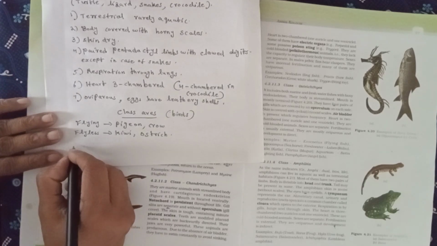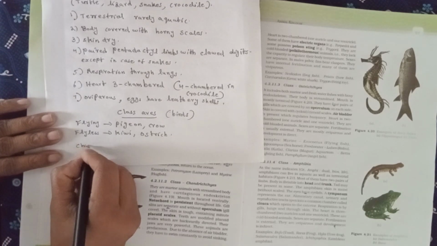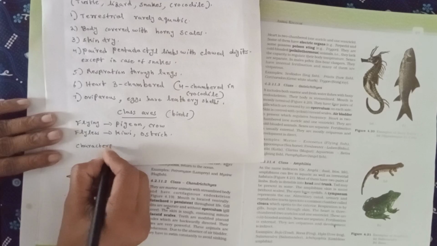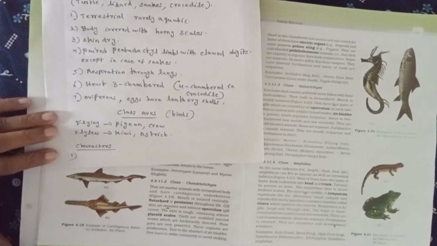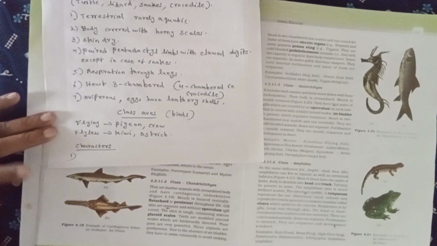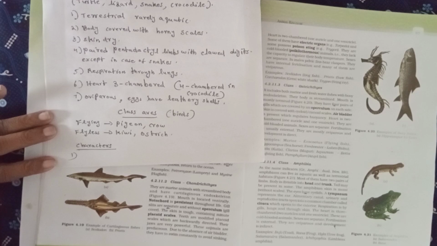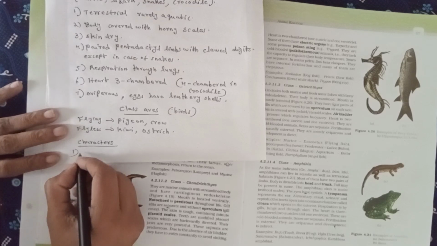Then main characters. First character, they are warm-blooded, homeothermal, also called endothermal. Body temperature remains constant.